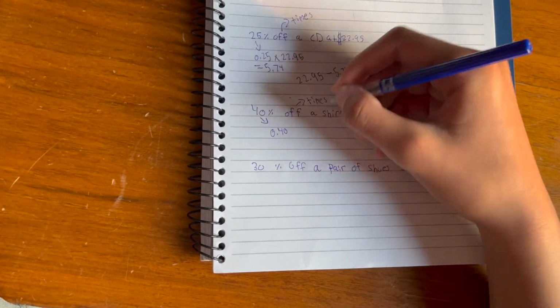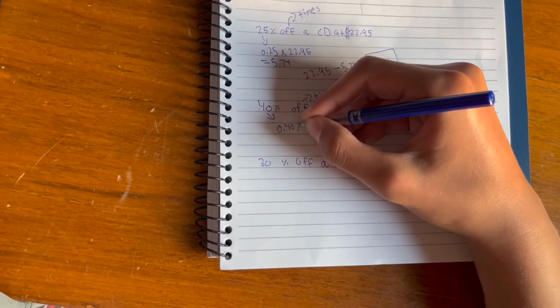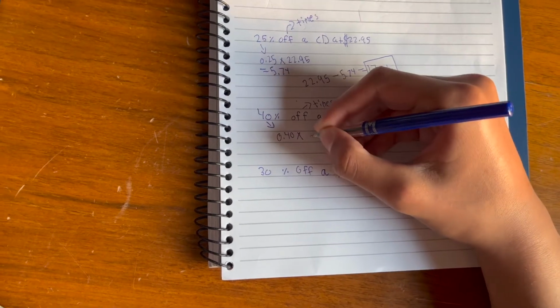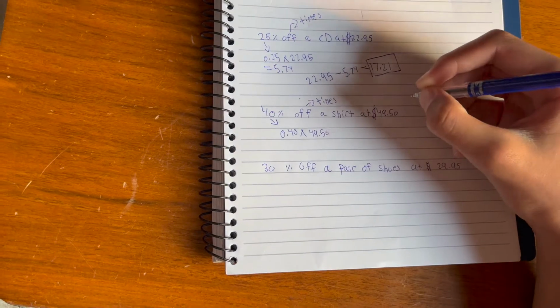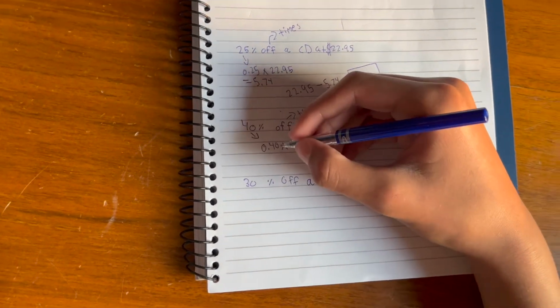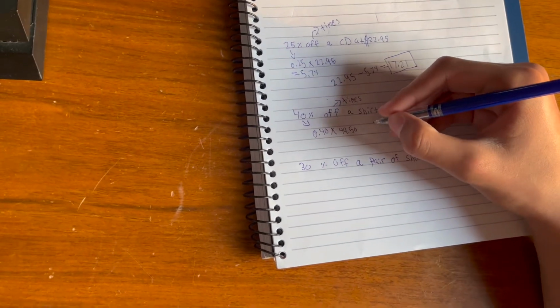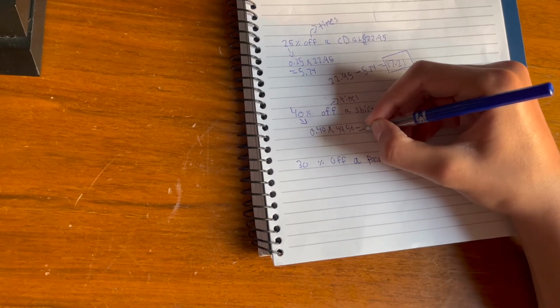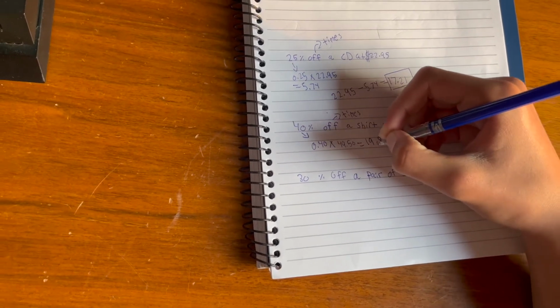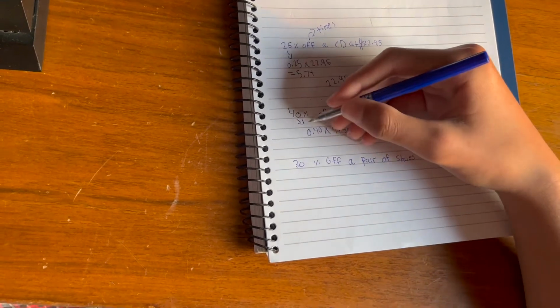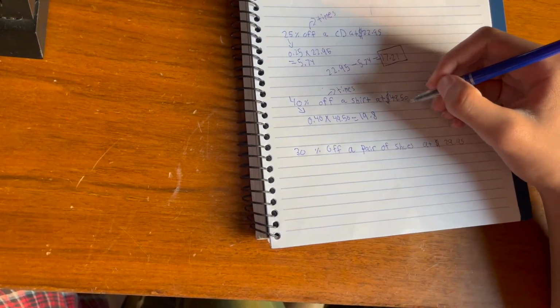Now that we know it's off, it's times, so 0.40 multiplied by 49.50 is going to give us 19.8. That's the discount number: 40% of 49.50 is 19.8.